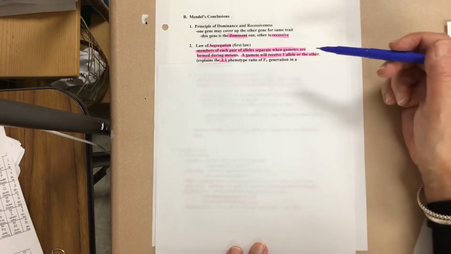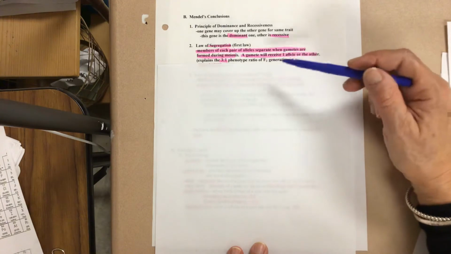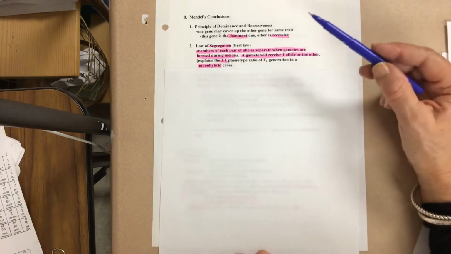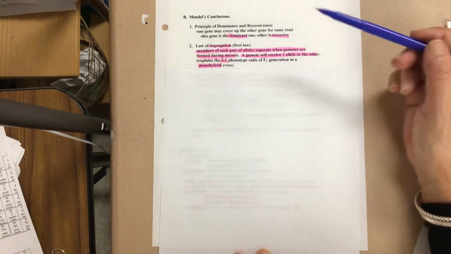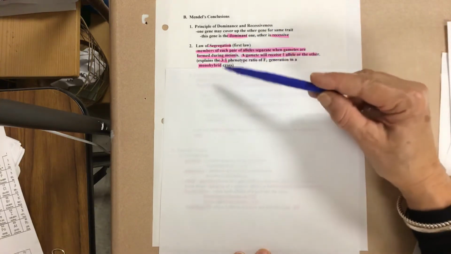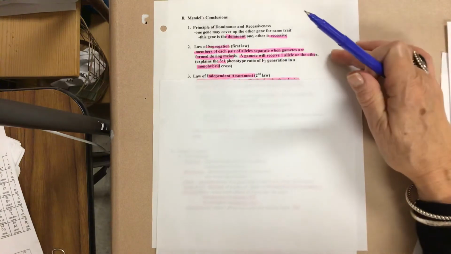This law explains something called the 3:1 phenotype ratio of the F2 generation of a monohybrid cross. We're going to do a monohybrid cross in a minute. So the law of segregation came out of studies with the monohybrid cross.